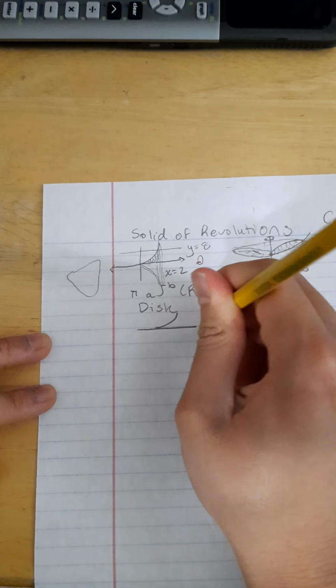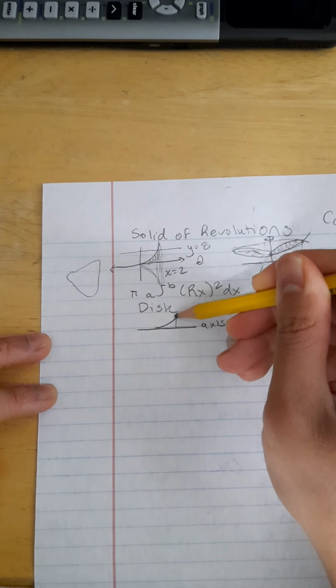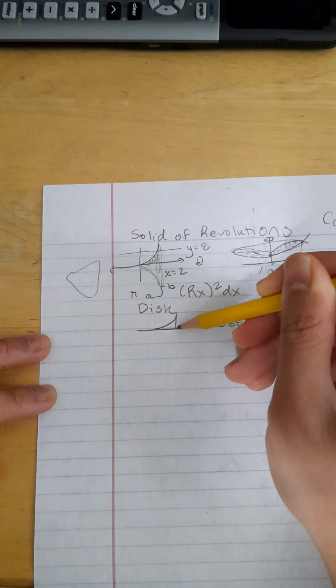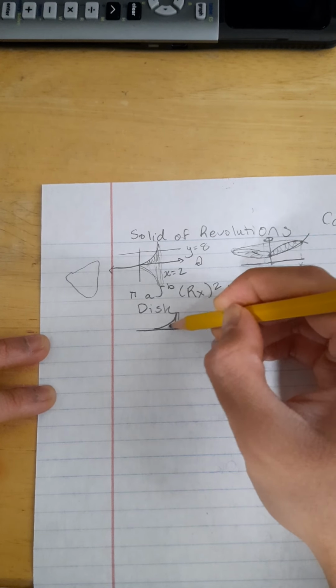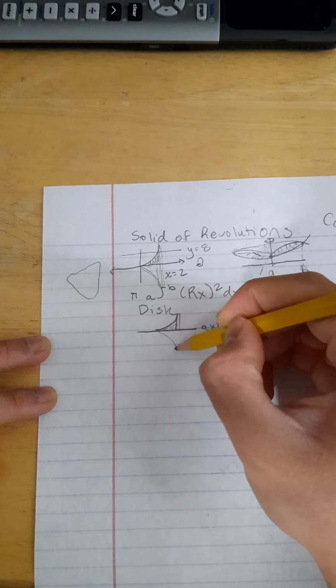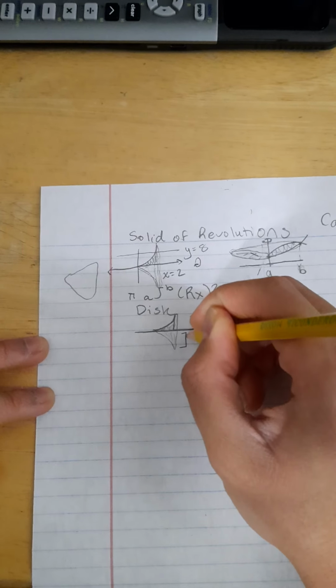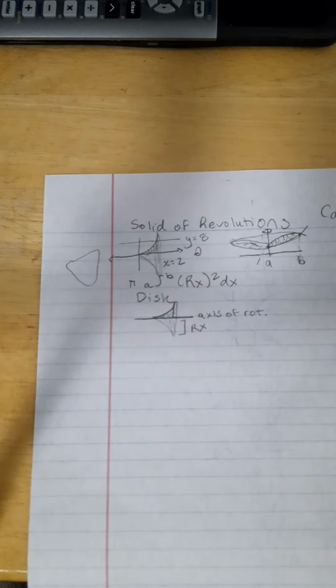And if this is our axis of rotation, then the radius would be this line right here. So if this is our region, again, if this is our solid of revolution, this length right here would be our r(x). Okay.